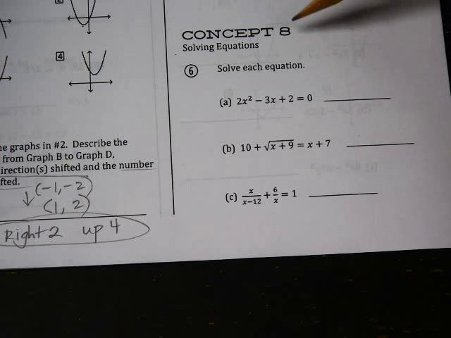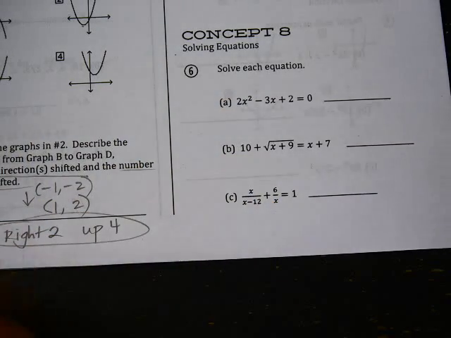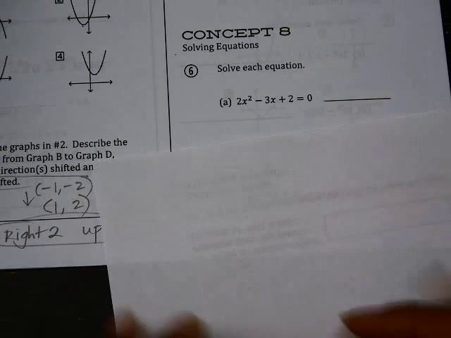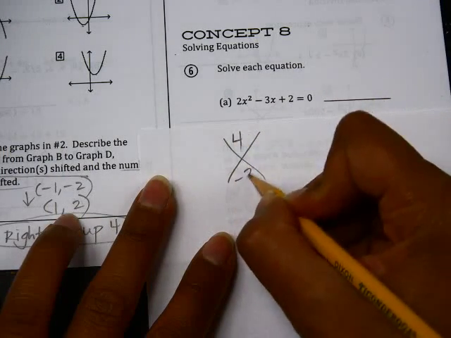Alright, these are the final exam videos for Concept 8, solving equations. Each of these equations have different things you need to remember to solve them. So on part A, we have a quadratic. You can always check to see whether the quadratic is factorable.